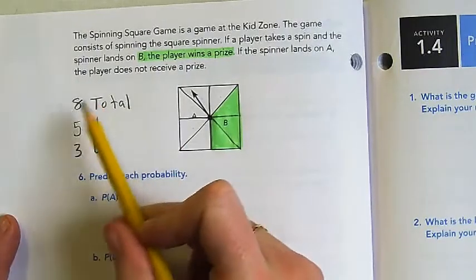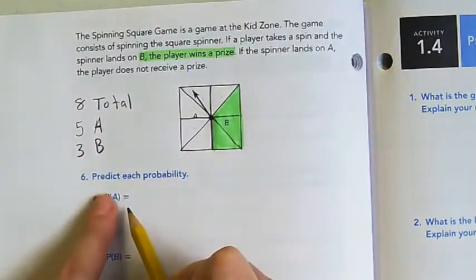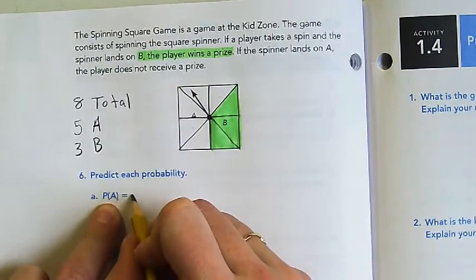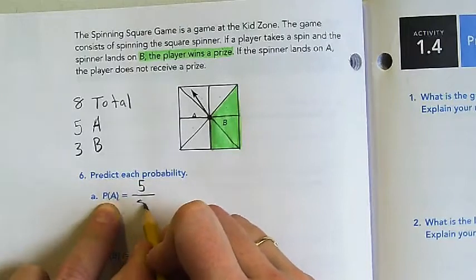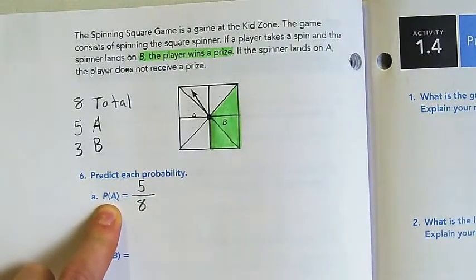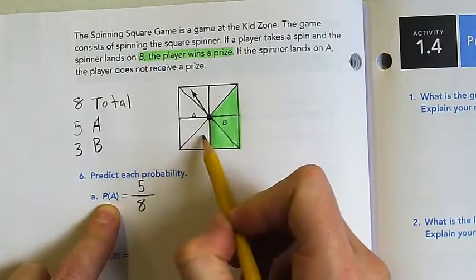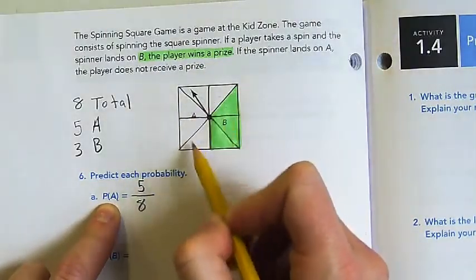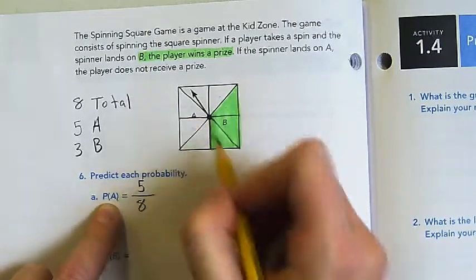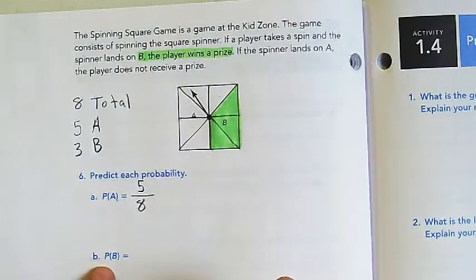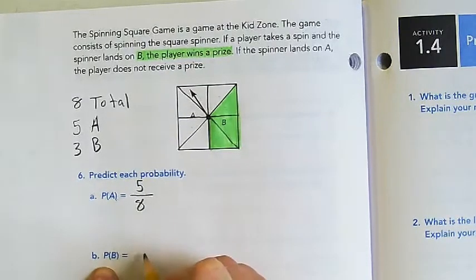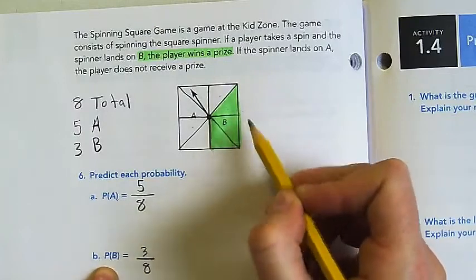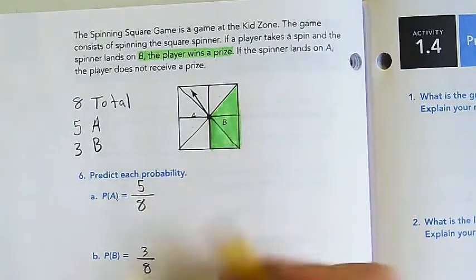Now that we have this information, what is the probability of getting an A on the spinner? 5 out of 8. Because there's 5 sections that we didn't color in, so 5 out of 8 total. What about B? 3 out of 8. Because there's 3 sections that we colored in out of 8 total.